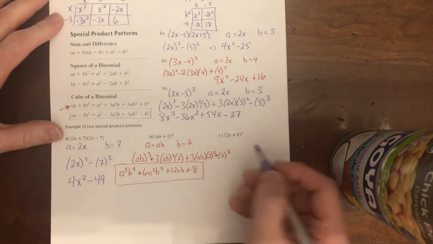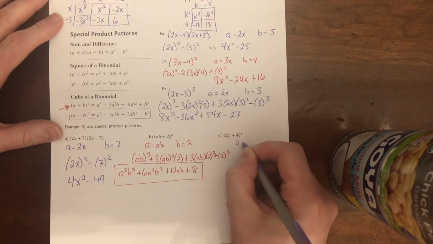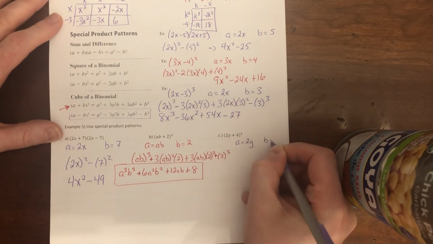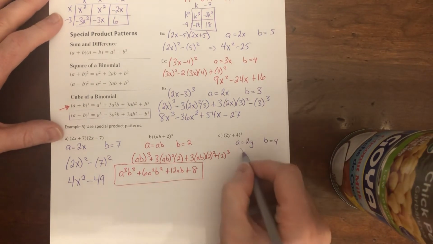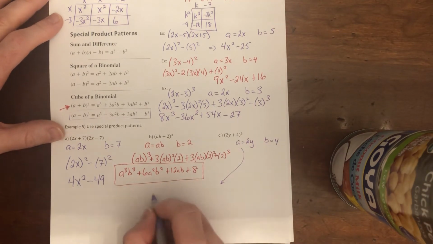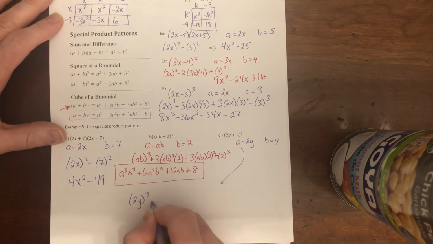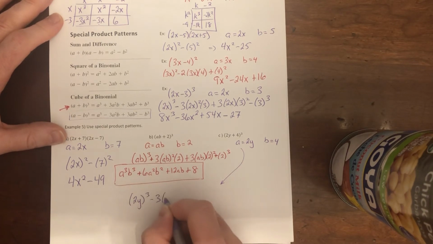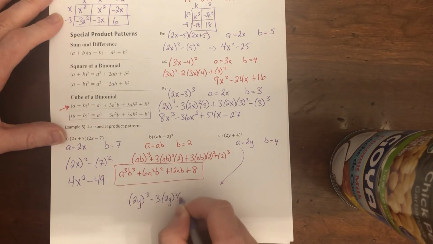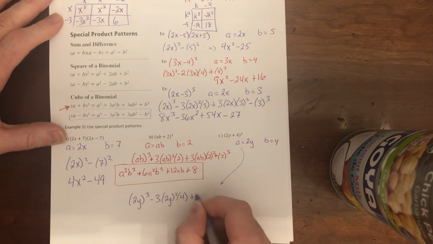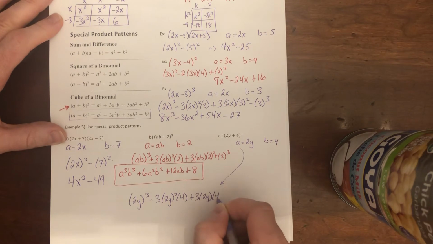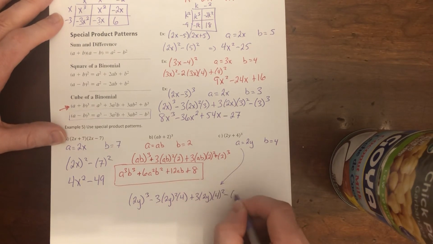Same thing for the next one. Your a is 2y, your b is 4. I'm just going to do this one down here. We use plus again, so we would say (2y) to the third plus 3 times (2y) squared times 4 plus 3 times 2y times 4 squared plus 4 cubed.